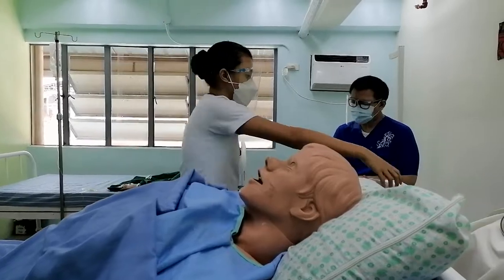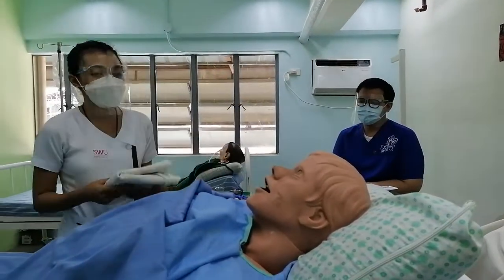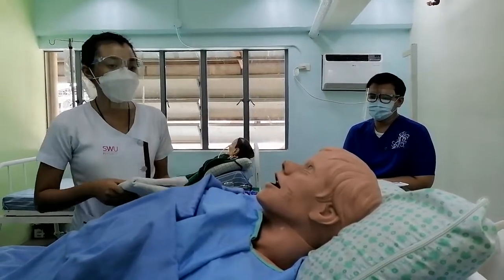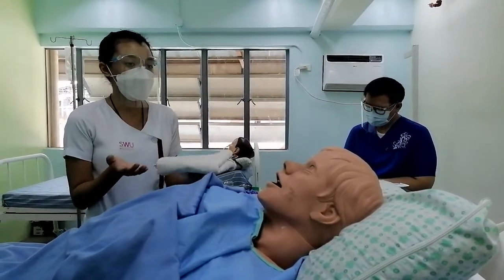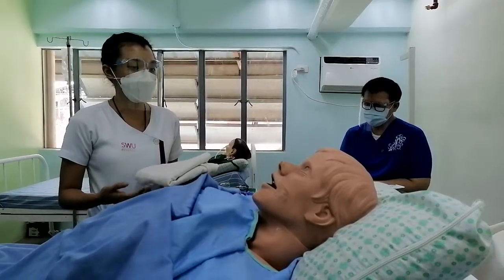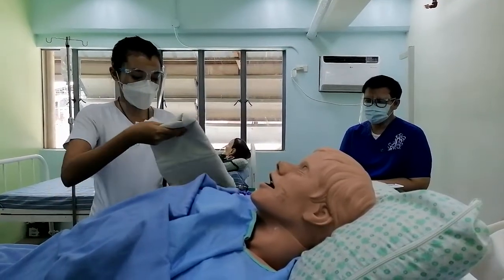And then I will cover the patient's chest with the towel, because this will serve as a basket for any oral secretions while doing the procedure.